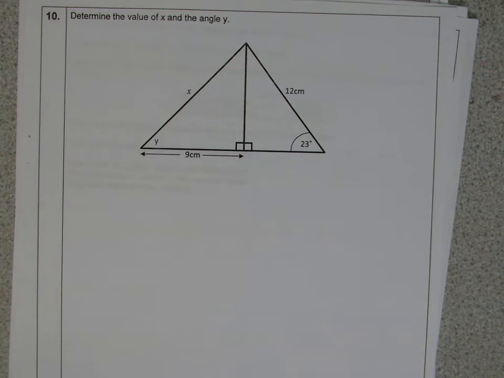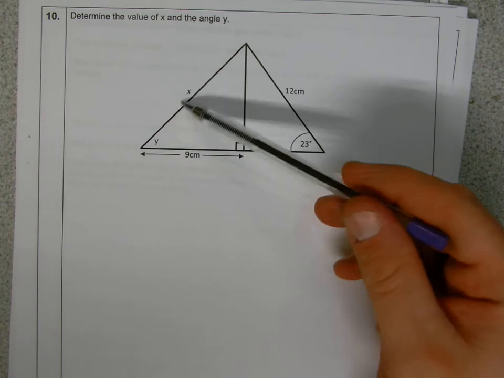Okay, so trigonometry question here, which is a numeracy question, because this sort of thing does come up in everyday life. You could have a question like this where there are two sides that are slanted, and they ask you to work out certain information. In this case, they say determine the value of x and the angle y. So we need to work things out on this triangle.